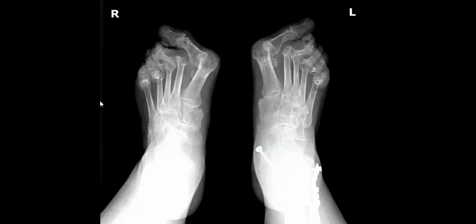Okay, these are frontal projections of both feet. So here I can see that there is bilateral subluxation involving the metatarsophalangeal joints of both feet. There are also flexion deformities present along the interphalangeal joints of almost all of the phalanges of both toes.